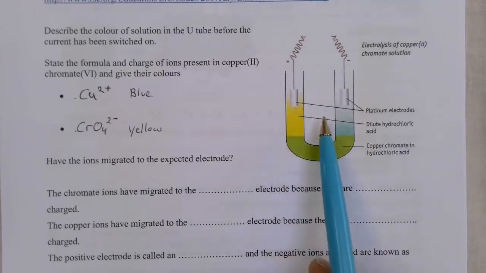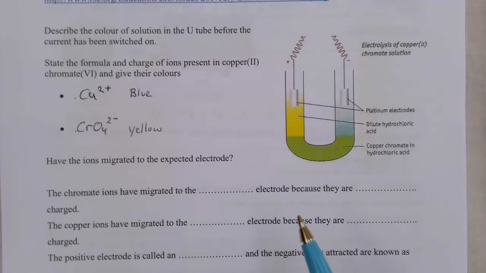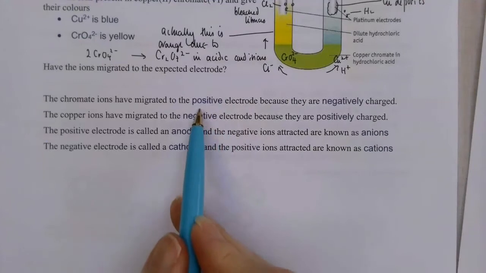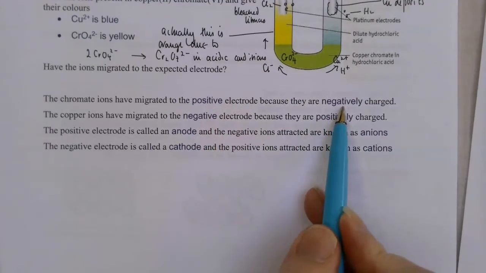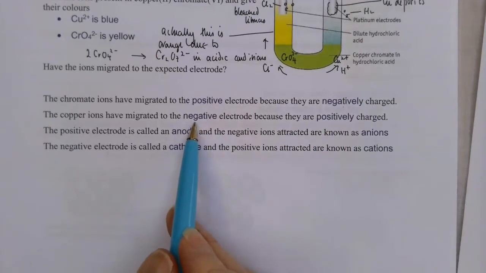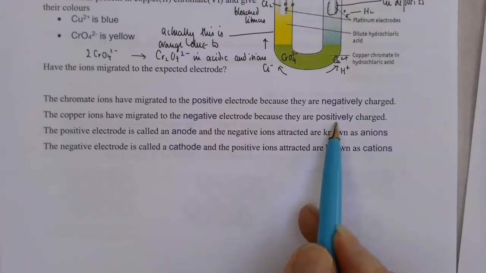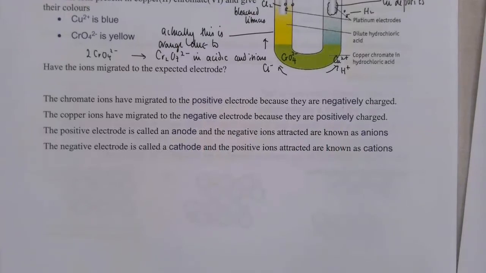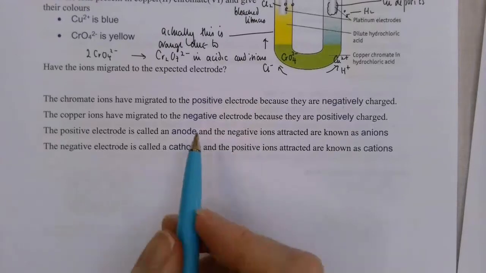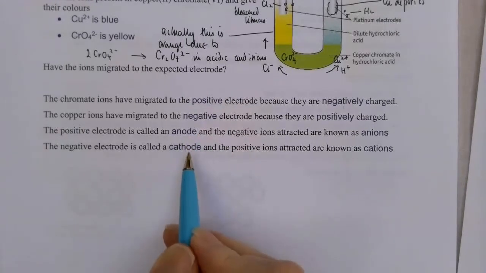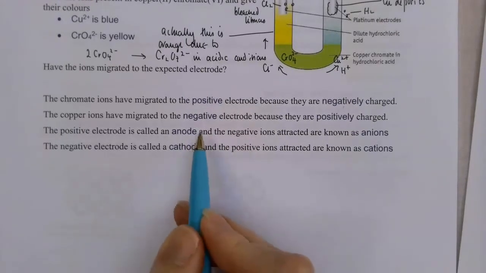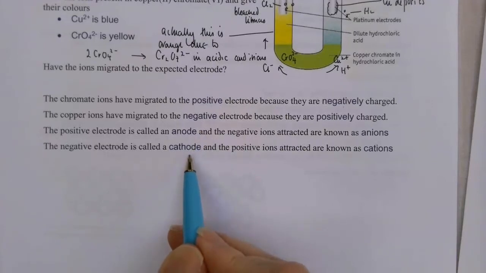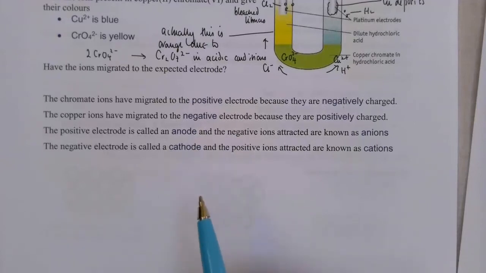So you may see a little bit of bubbling there. But the interesting thing we're interested in is this colour change. So these chromate ions have migrated to the positive electrode because they're negatively charged, and the copper ions have migrated to the negative because they're positively charged, and that's why we see the colour change. Now in electrolysis, the positive electrode is called the anode and the negative is called the cathode. That isn't always that way round, but in electrolysis the positive is the anode and the negative is the cathode.